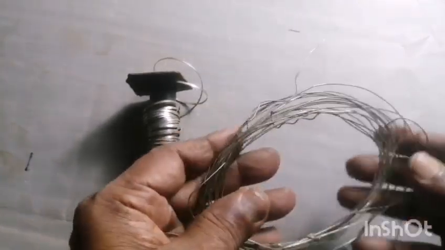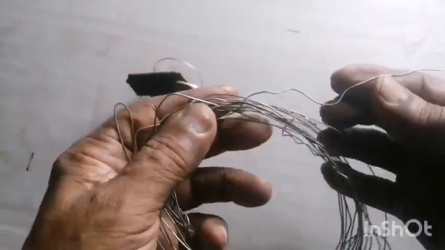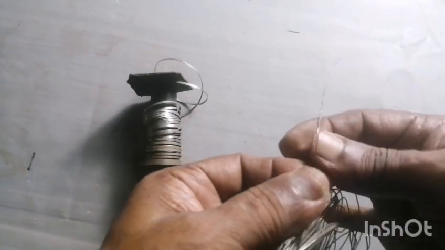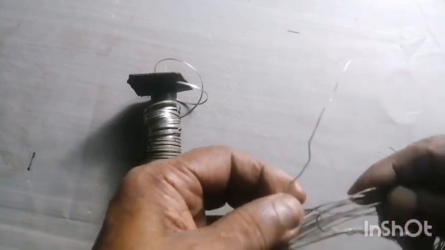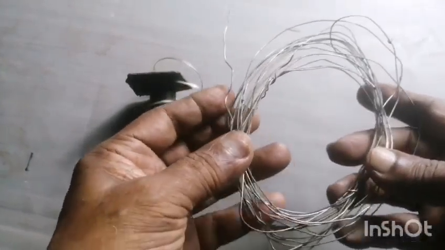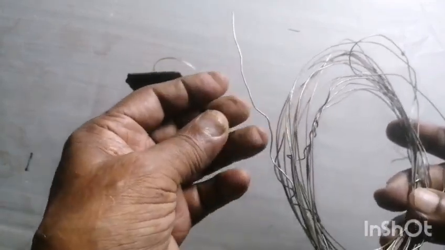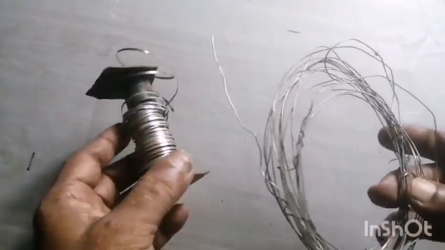This is the nichrome wire which I found in my store. I think it was 25 years ago that I purchased it.